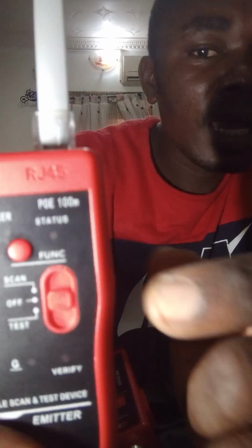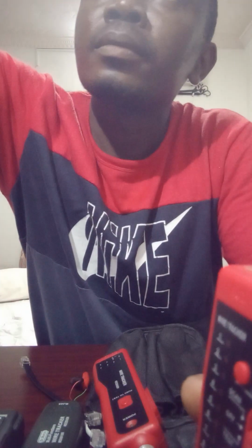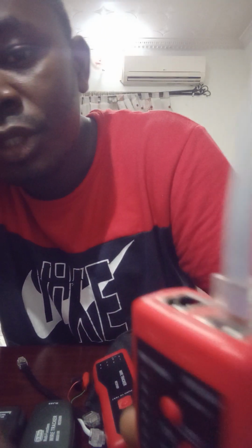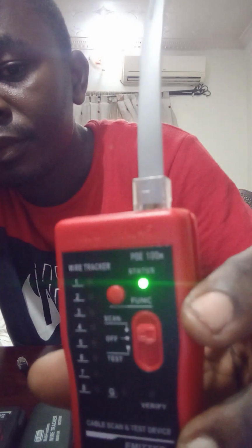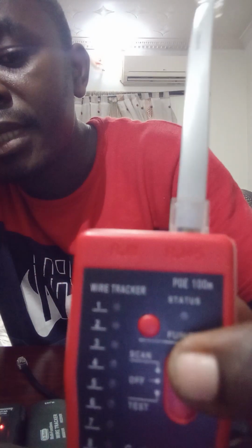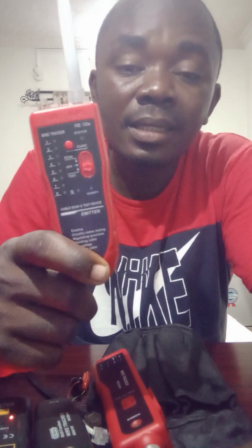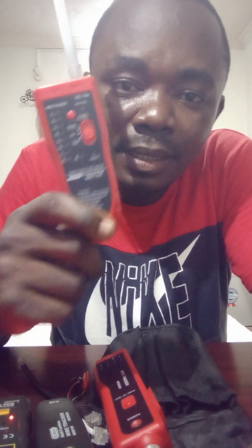The up is scan, so if you want to scan for a particular wire, that is when you use the upside. Center is off. Then push it down, and it is steady. It sends the light down. So once you push it down, you can use this as a LAN cable tester.